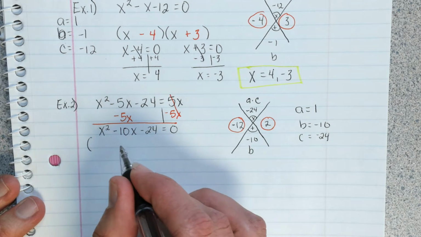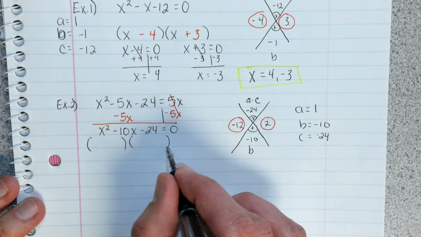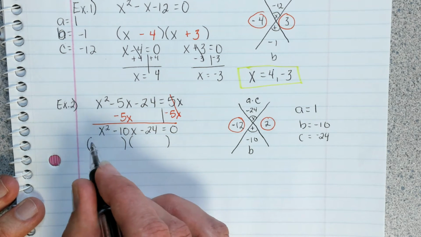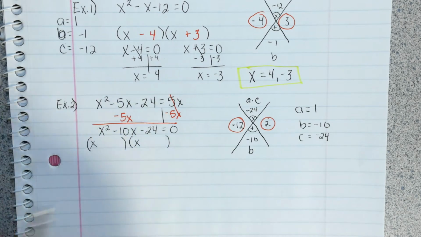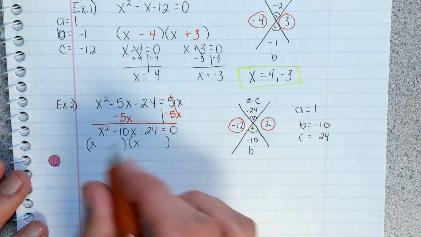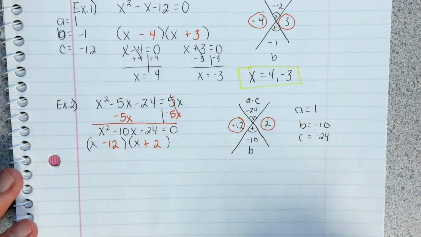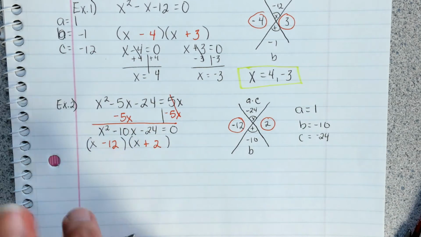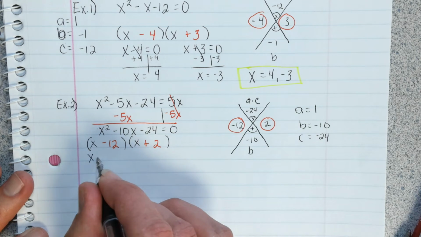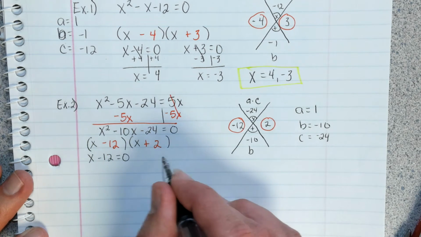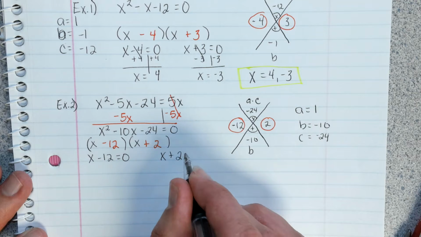So we have, if we want x squared, we need x here and here. And then those two numbers go here and here. Set these equal to 0 and solve. And that's how you find your zeros.